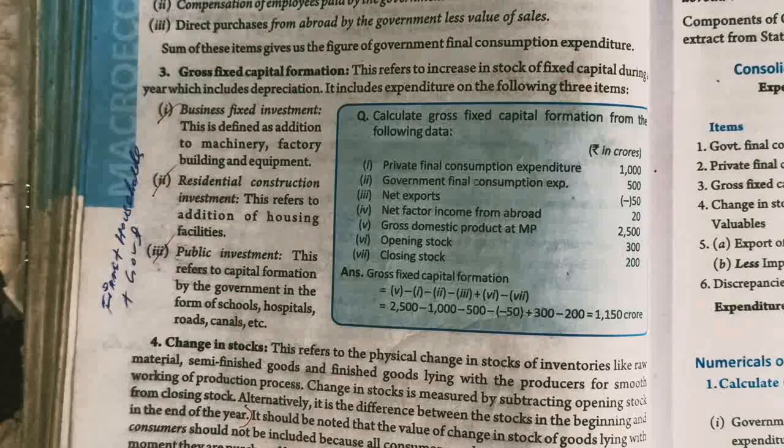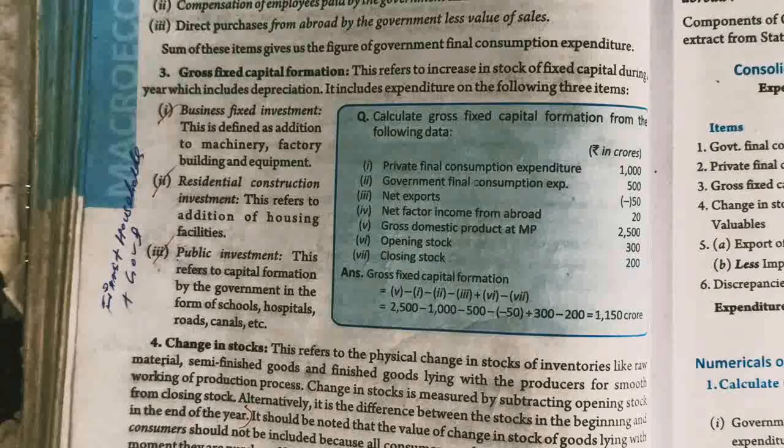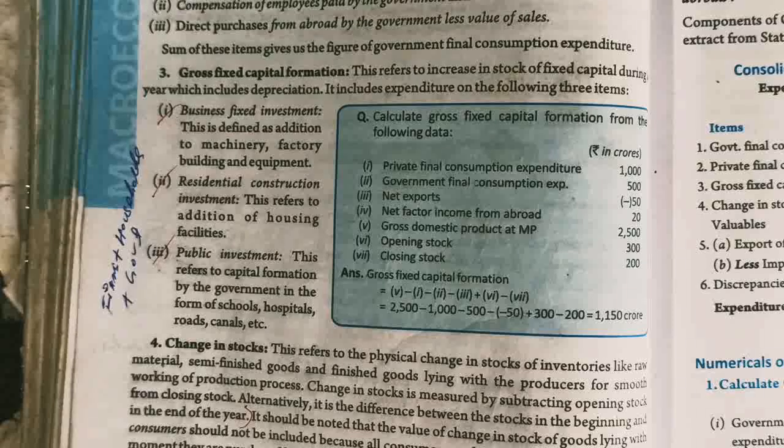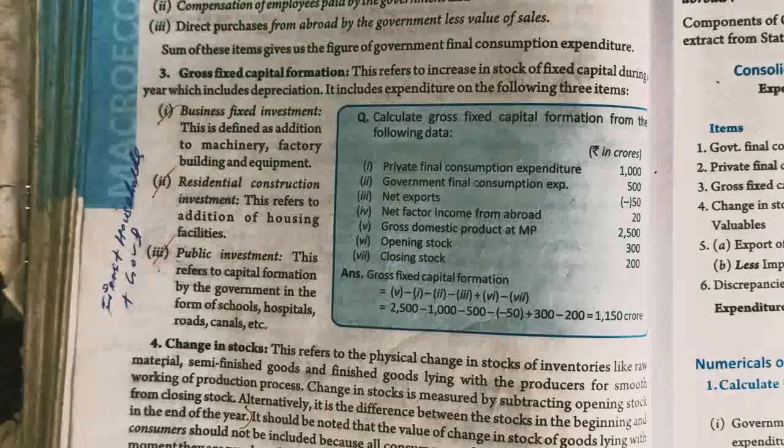Okay. So I repeat again, gross fixed capital formation means increase in investment itself. It means the investment or expenditure made by three sectors, that is firms, household, and government. Firms in the form of machinery, factory building and equipment, okay. Then household in the form of addition of housing facilities, that means more construction of houses. And government means expansion in the form of schools, hospitals, roads, canals, etc.